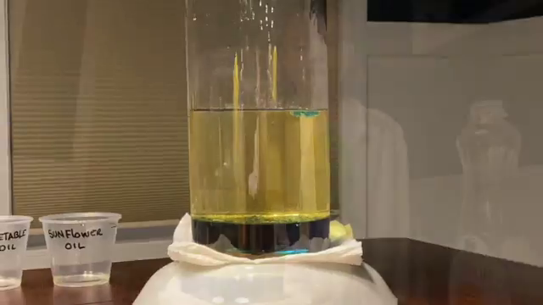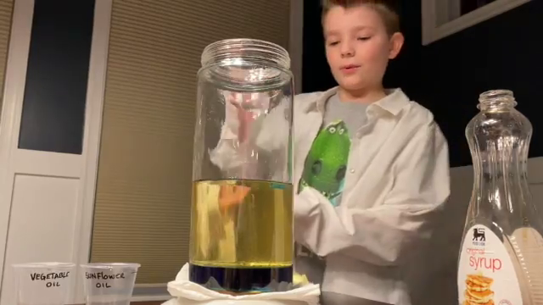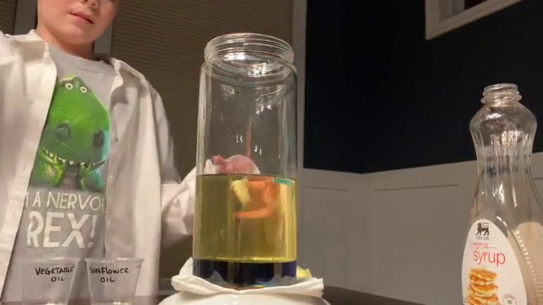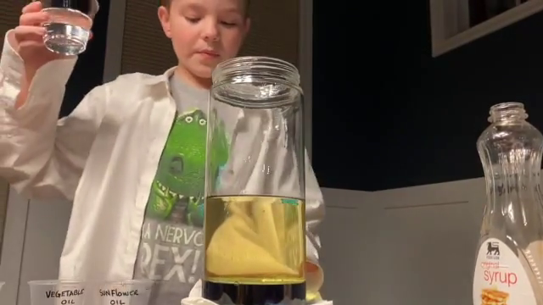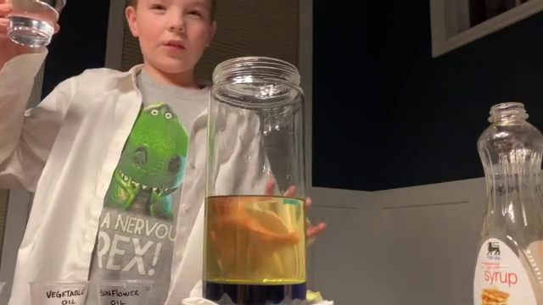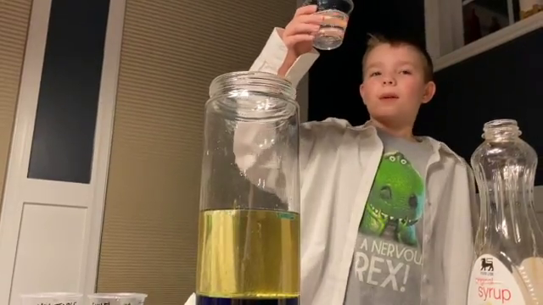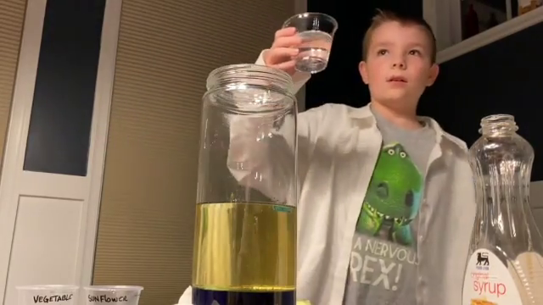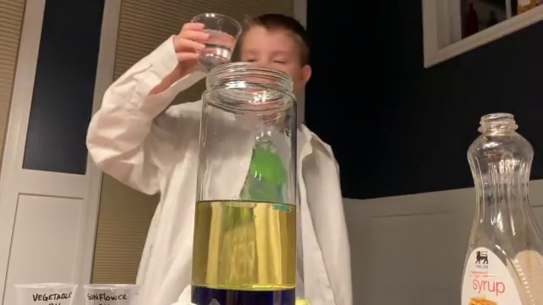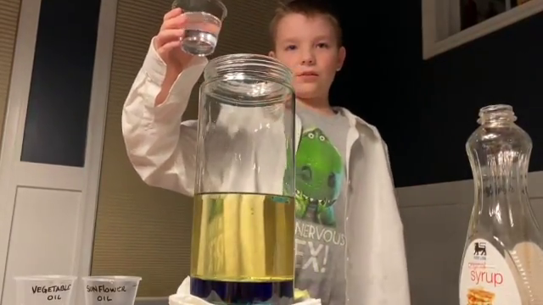But let's see if we can put anything more into this. And we're back with rubbing alcohol. Now we're going to see how this reacts with syrup, water, and different kinds of oils. What I think is going to happen is that rubbing alcohol isn't too much like water or too much like oil. It's kind of in the middle. So I really don't know what will happen, but I think it might not mix.